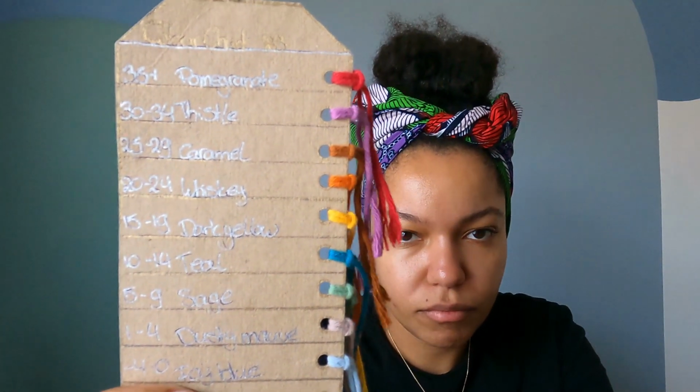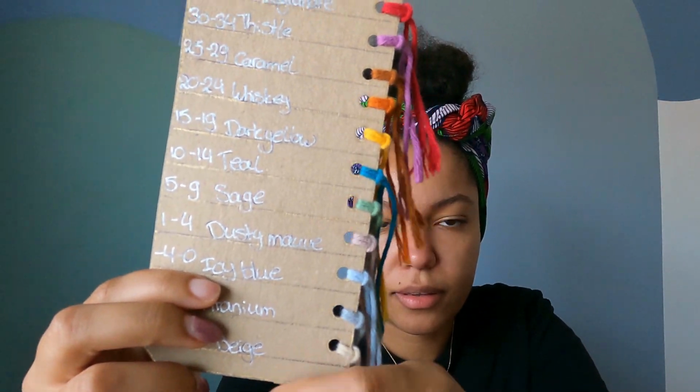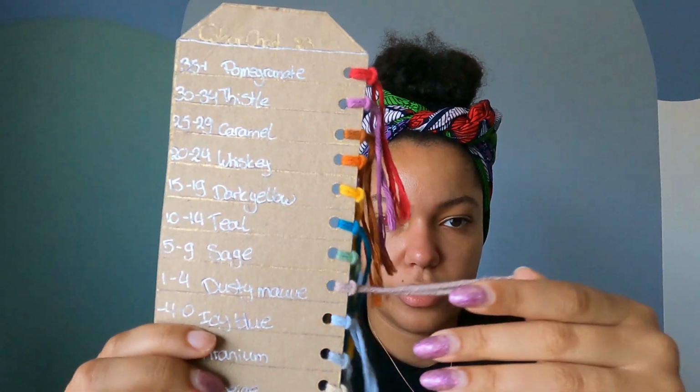So then the next question is, how do I choose the colors for my temperature blanket? You decide what range you want to have your temperatures to be. For example, I have mine here and this is my color chart.